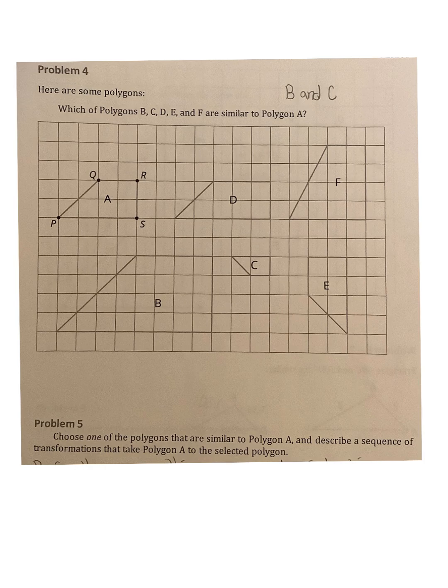In problem 4, they're asking you to identify similar polygons, similar to A. So first, let's review what similar means. It means that you have the same angles and the sides are proportional. When we say proportional, it could be bigger or smaller. It just means you're multiplying by the same number, and that number could be a fraction.